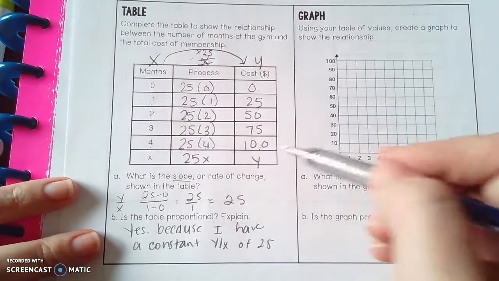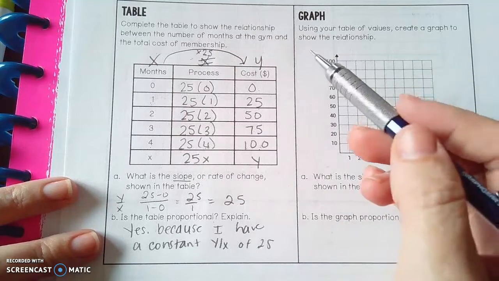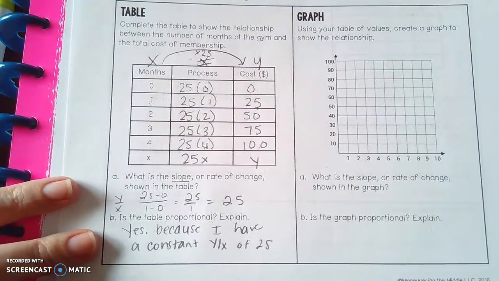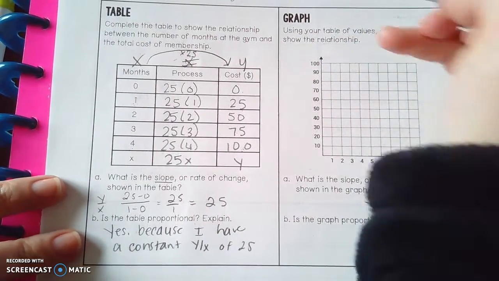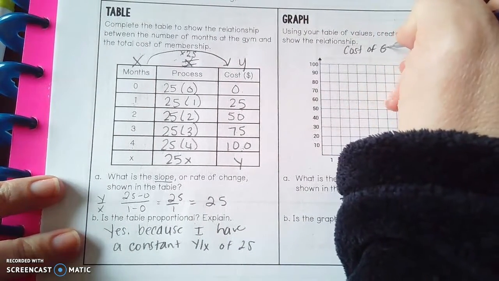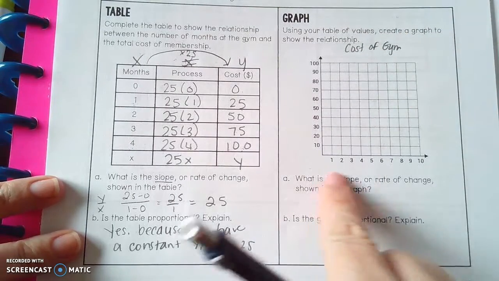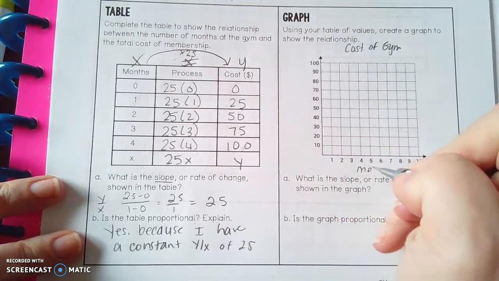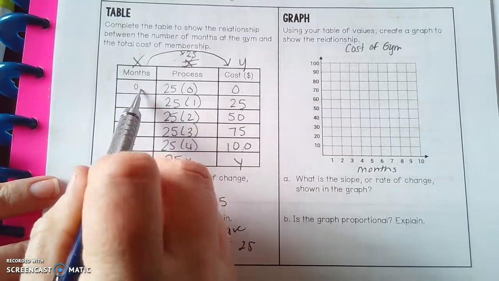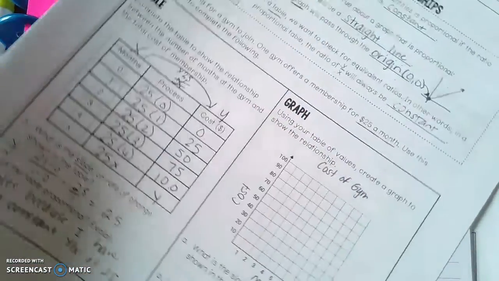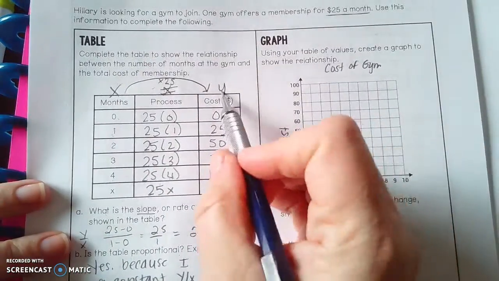So we're now going to use this graph, and we are going to create a relationship in this graph to show what this is. So first off, graphs should always have a title. So I'm going to add up here, cost of gym. And then I need to label my axes. So this right here is going to be my months, and then this right here is going to be my cost. And then we can see the relationship of where that exists right here.